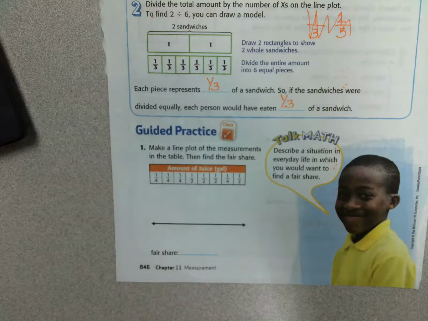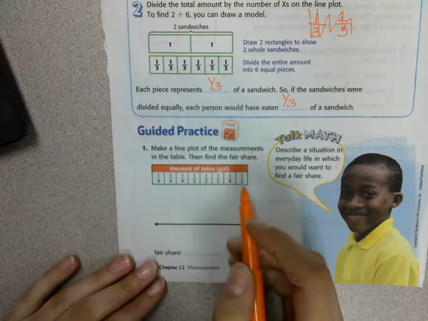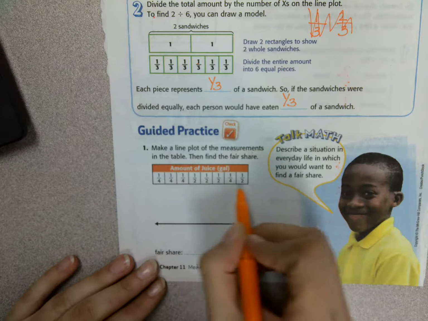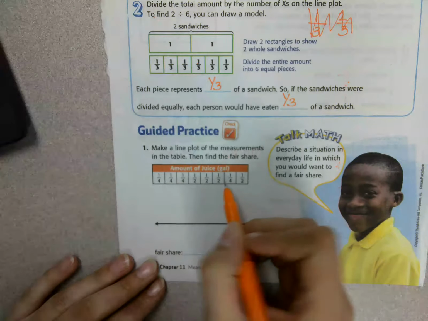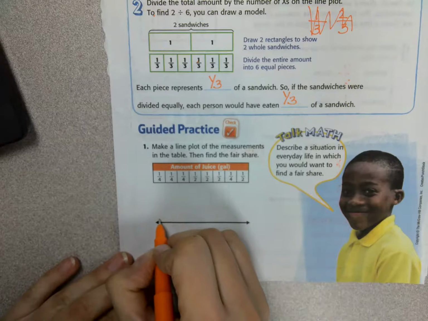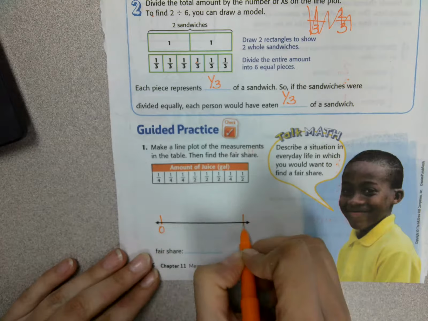Okay, so guided practice. Make a line plot of the measurements in the table, then find the fair share. So the fair share is probably the harder part, but let's do the first part. So amount of juice. So we're going to see what we have to put down here. So we have 1/4, we have 1/2, and that's it. So we're going to have to make this out of something. So we're going to make it out of 1.